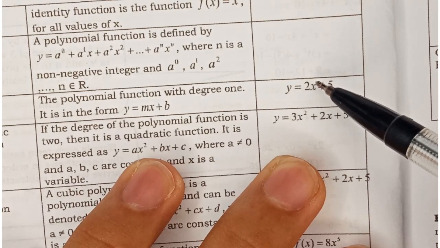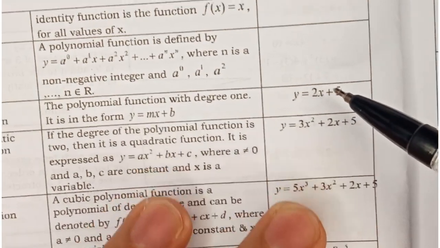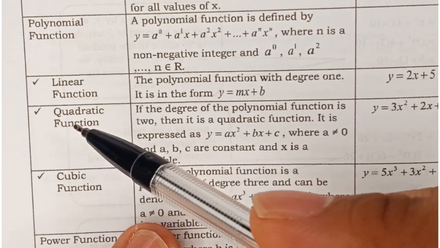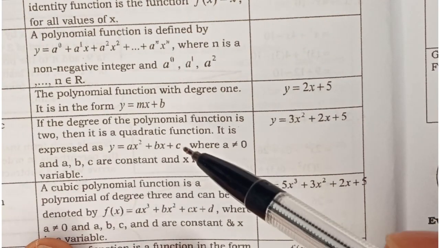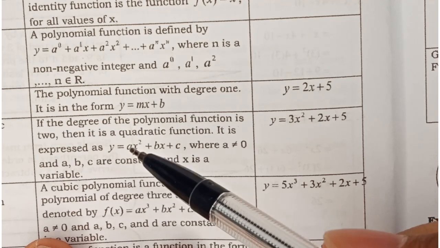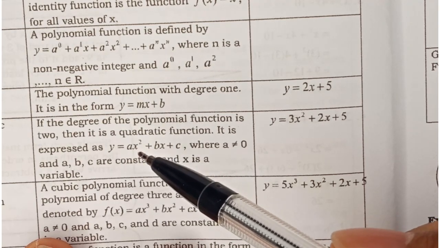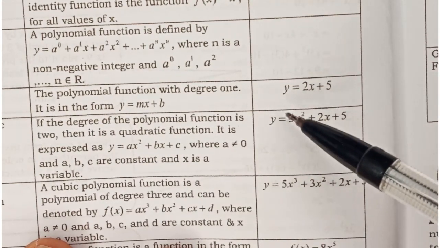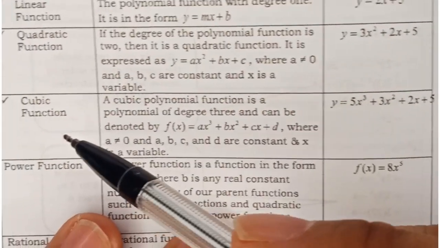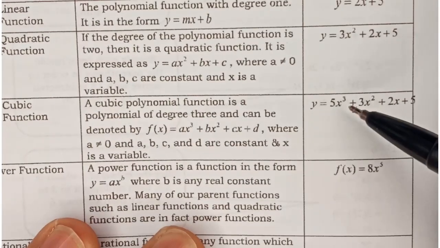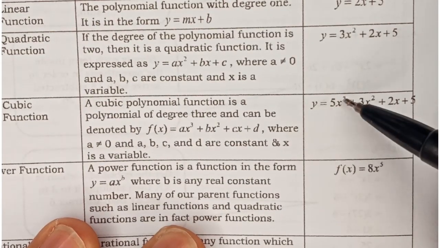Linear function yan. Pag wala ka nakikita ng exponent, ibig sabihin the exponent is 1. Pag sinabing quadratic function, it's in the form y equals ax squared plus bx plus c. Sounds familiar, such that the value of a should not be equal to 0. Ang exponent ng leading term should be 2. Quadratic.